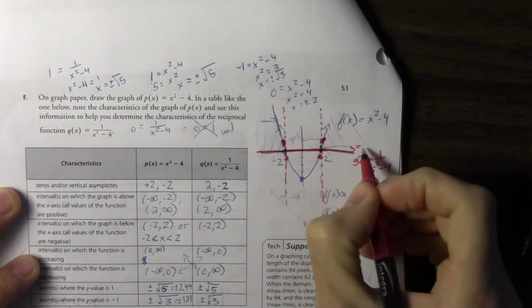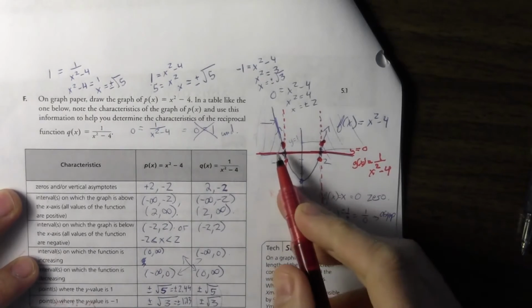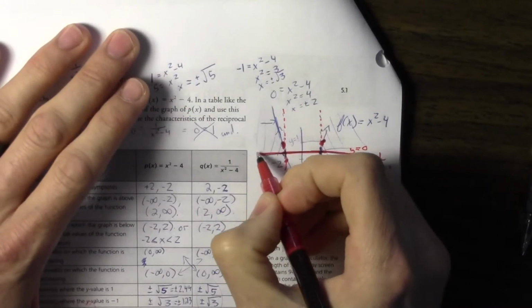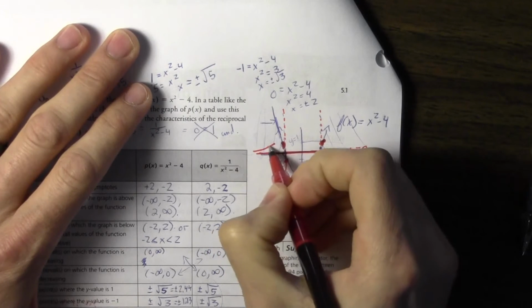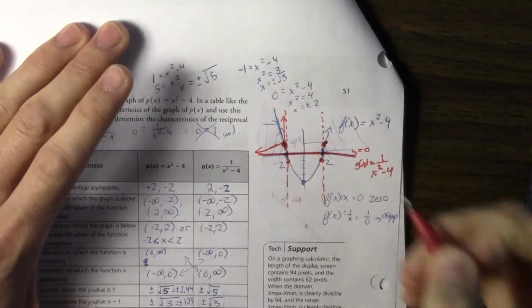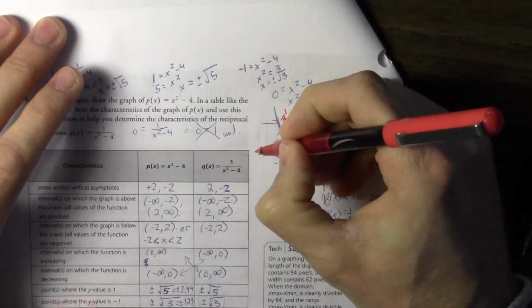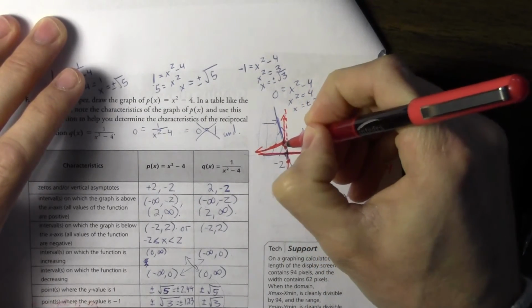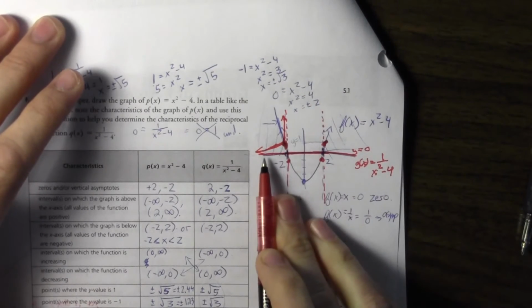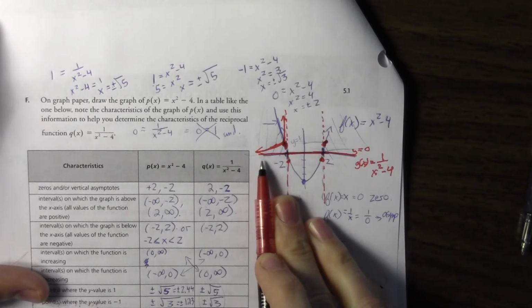Here's my y equals 0, and I have to increase. So there's only one way I can draw this. Okay, I'm increasing, I cross through that point, and I continue to increase, and I don't hit my vertical asymptote, and I don't hit my horizontal asymptote.